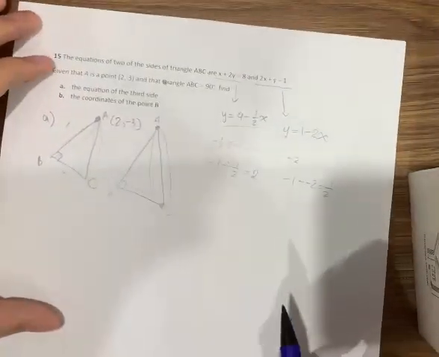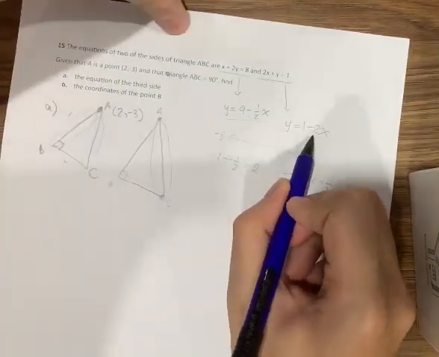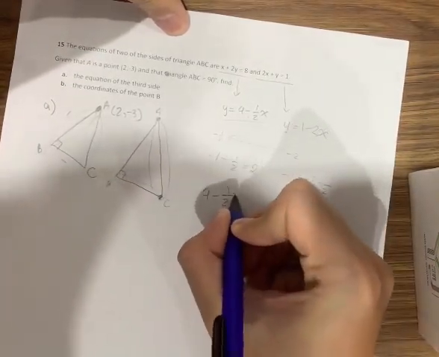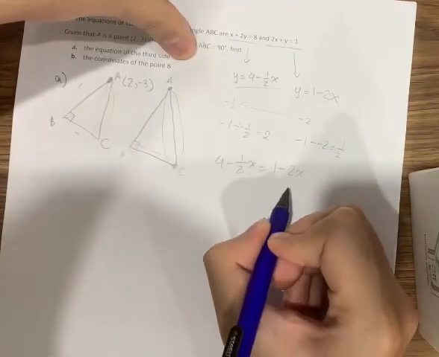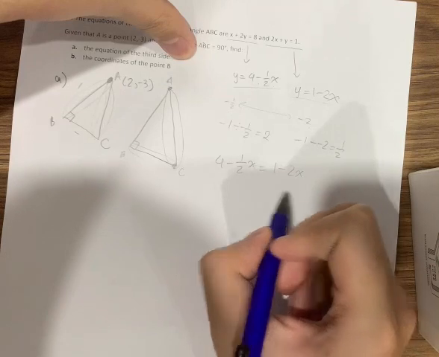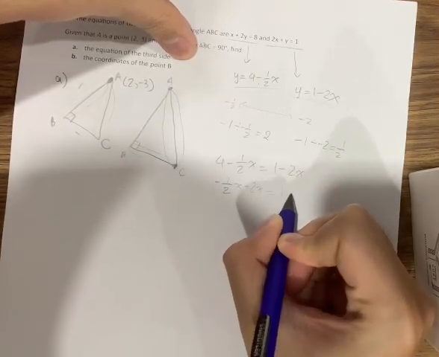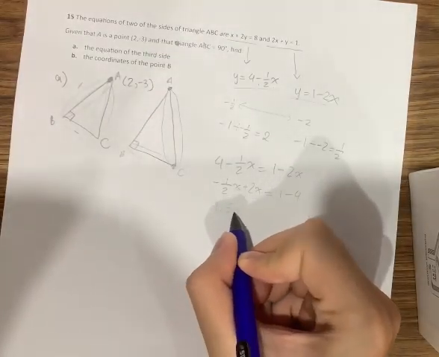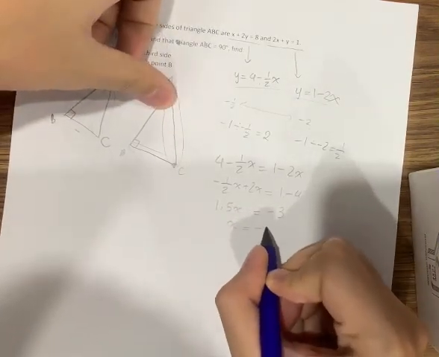So let's try to equate the two lines. Now we can see why this is useful, that we arranged them in a y equals mx plus c way, because now we can easily just equate these two expressions together. So we get 4 minus half x equals 1 minus 2x, which we can solve easily by bringing the numbers and the x's to the same side. So we get this, 1 minus 4. So from this we can get 1.5x equals minus 3, which gives x as minus 2, right?